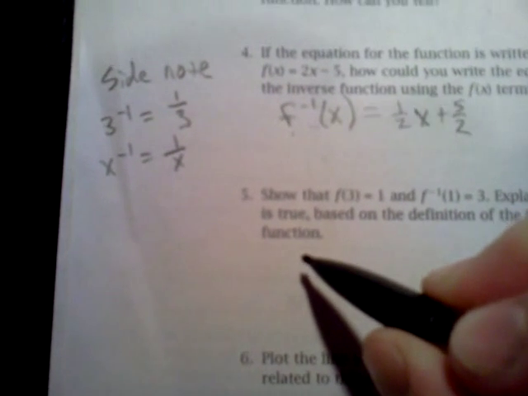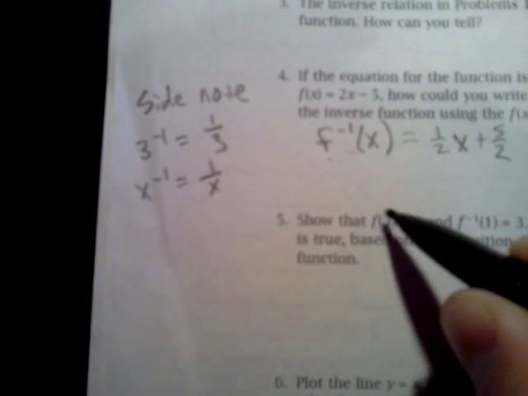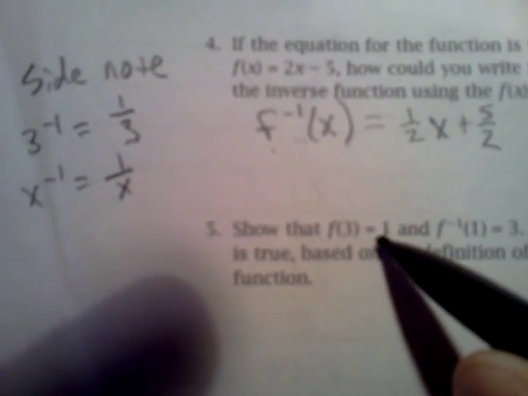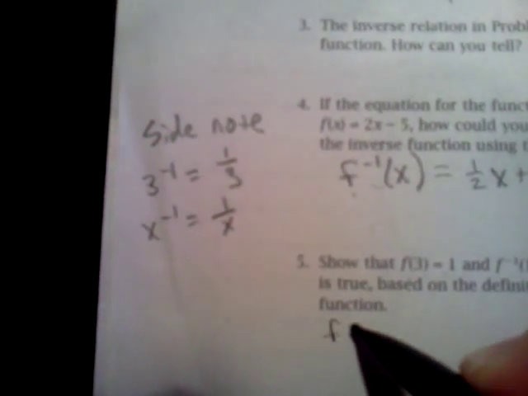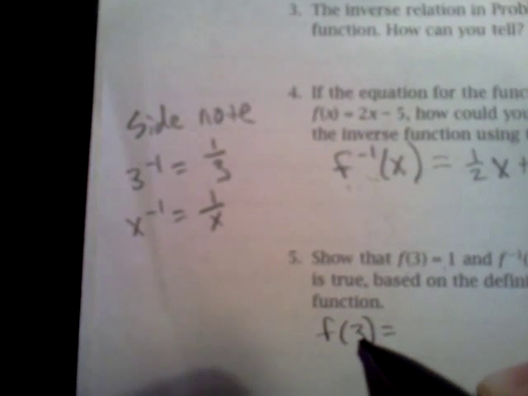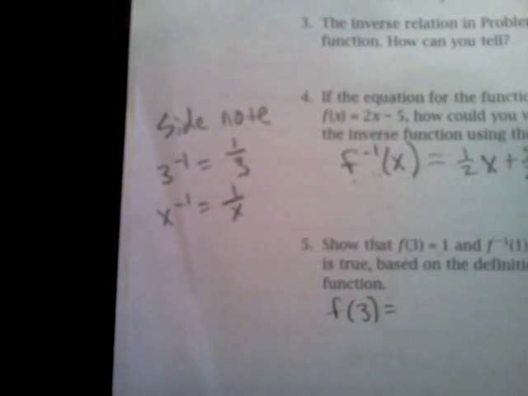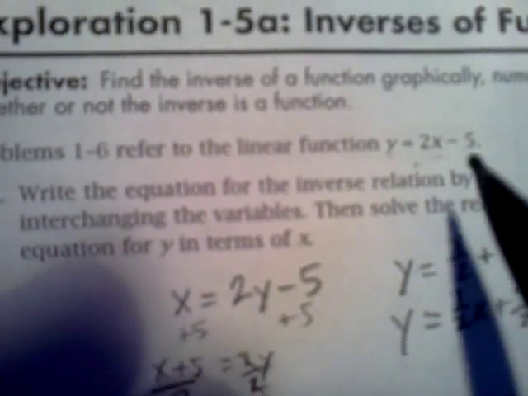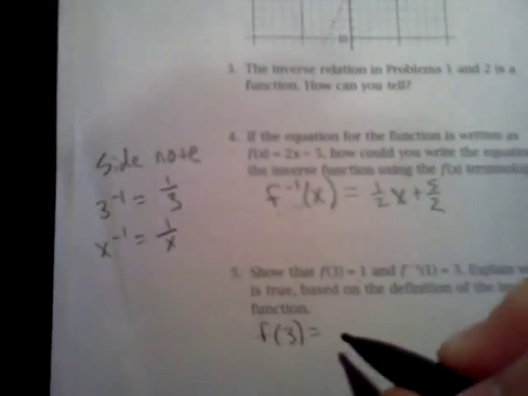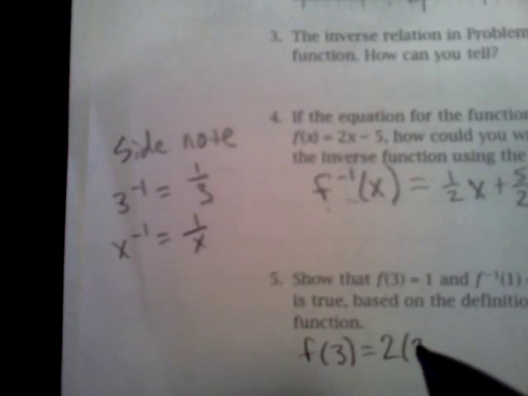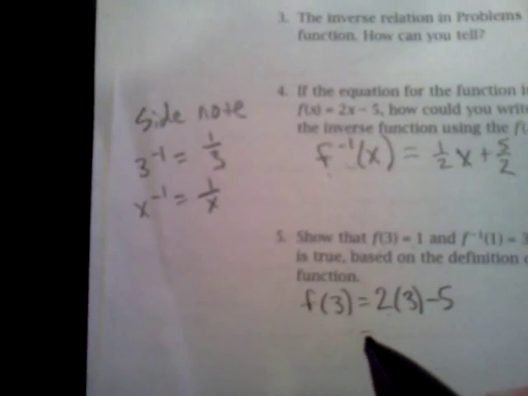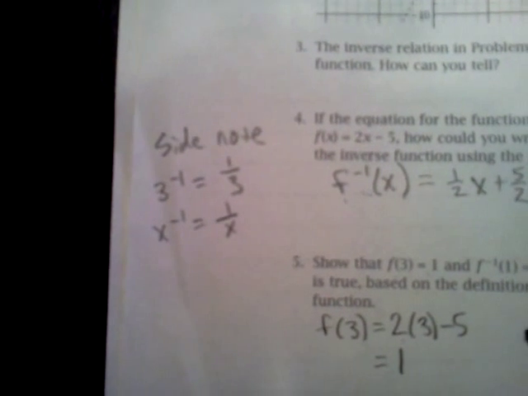Okay. Here we want to show, and we can use our equation to show that this is true, that f evaluated at 3 is 1. So I want to evaluate f at 3. That means to plug 3 into our original equation. So our original equation was 2x minus 5. So I'm going to plug in 3 for x. So 2 times 3 minus 5. 2 times 3 is 6, minus 5, positive 1.